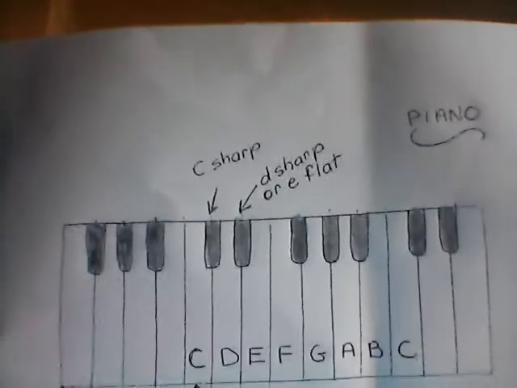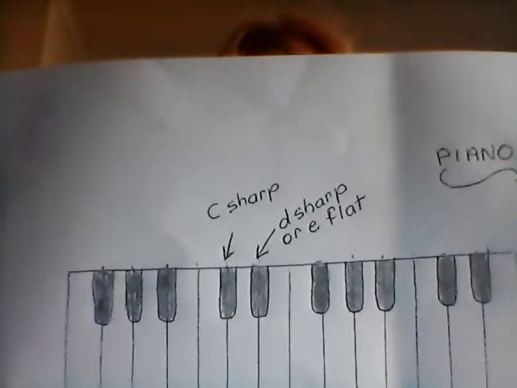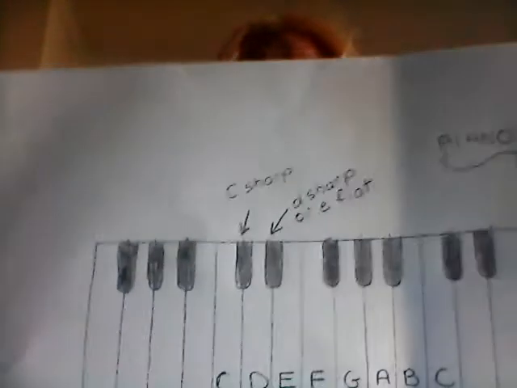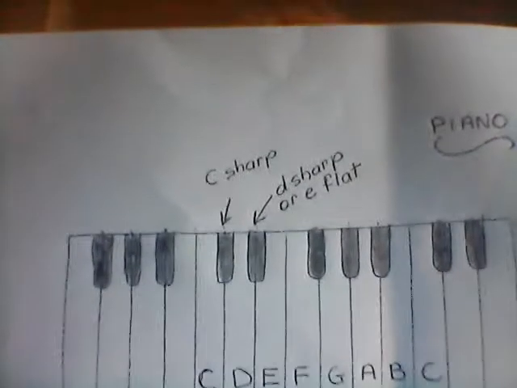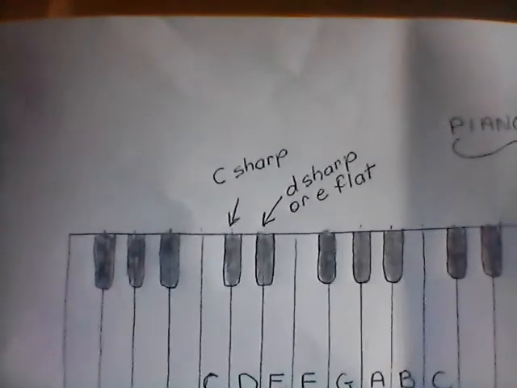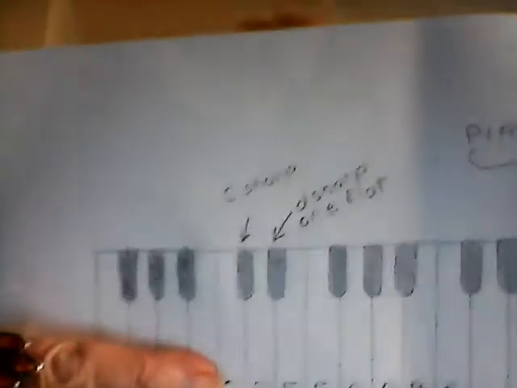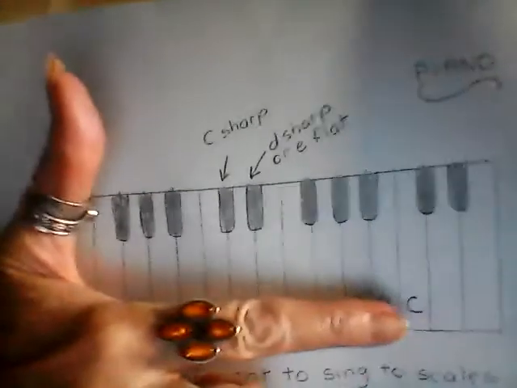If you've got a little organ, it's the same thing, and if you want to learn to sing scales, this is a good diagram for you to practice. You could practice singing up the scale as you go up and down.